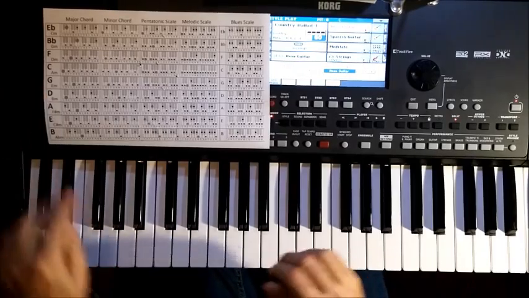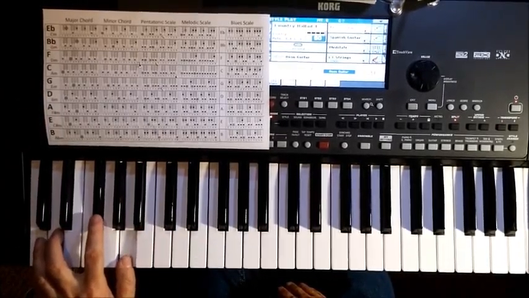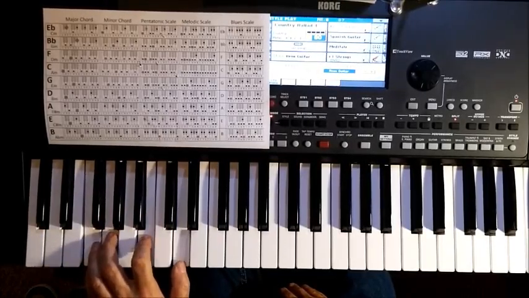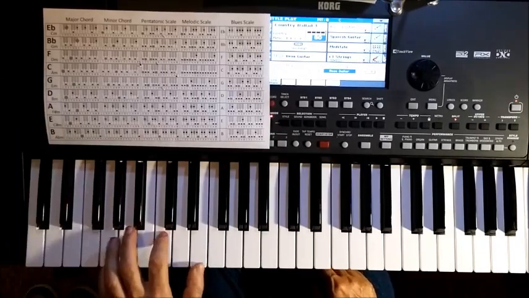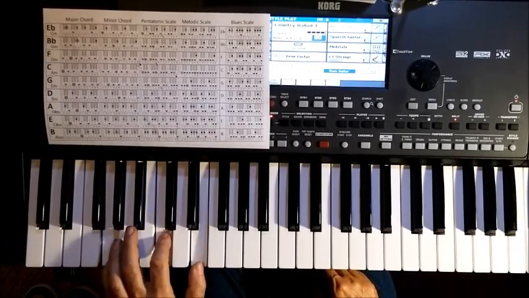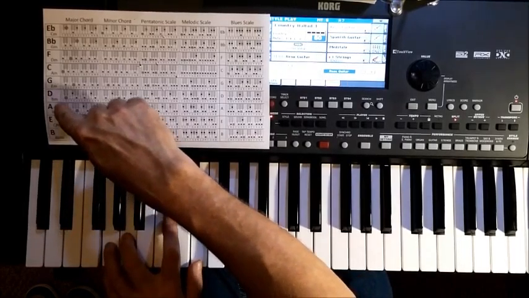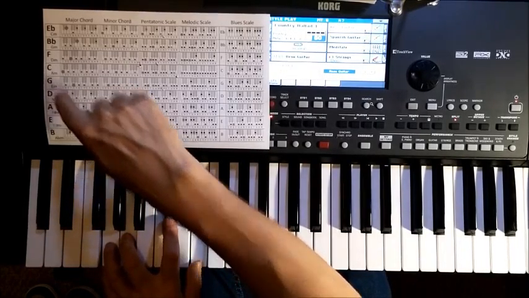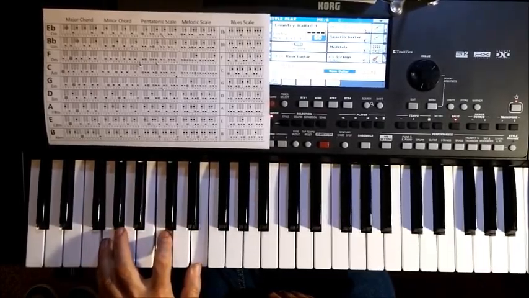You might just go to the D7th. But then I'll go to the G7th almost always, and then to the C. Or it could go C, F, and G. Jump to the A7th. But it usually goes down one chord at a time. D7th, G7th, C.